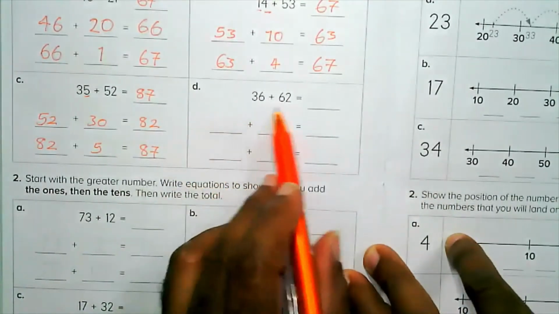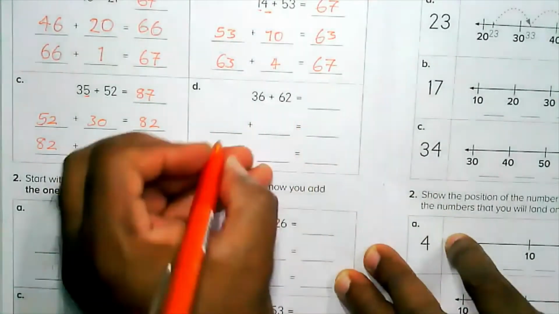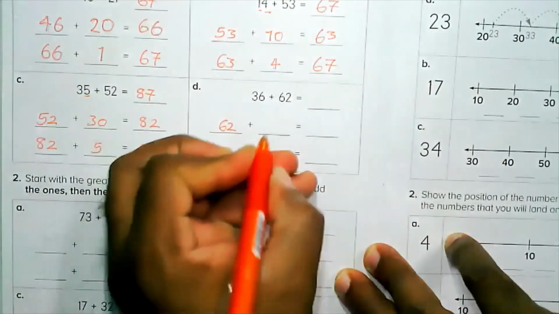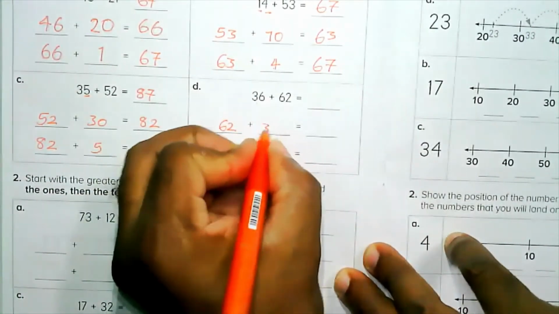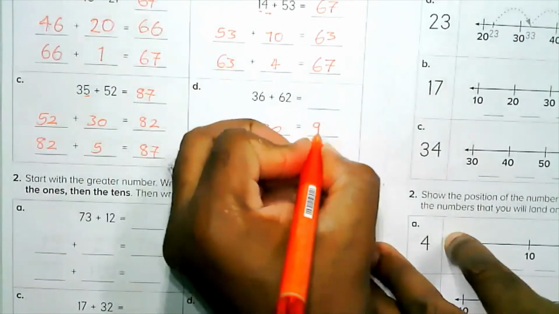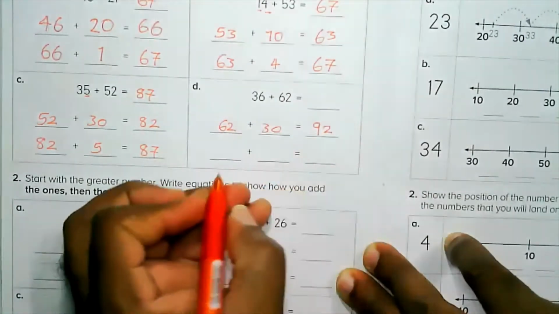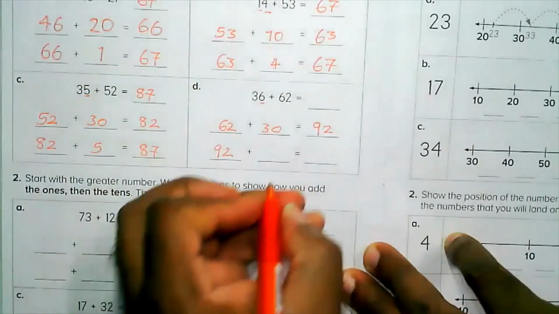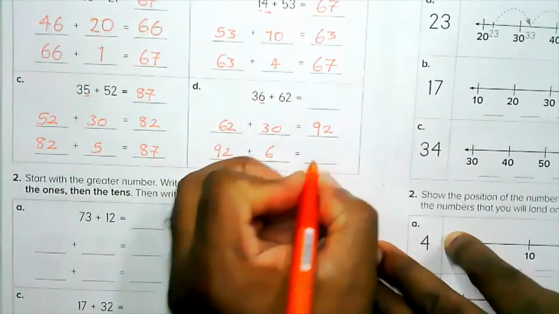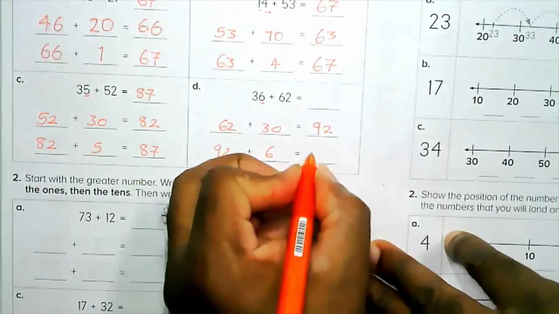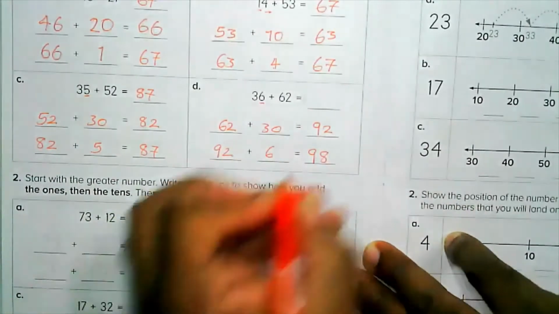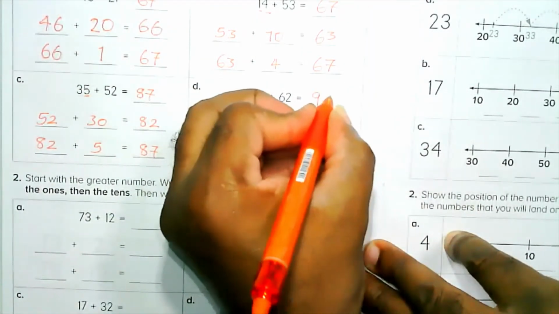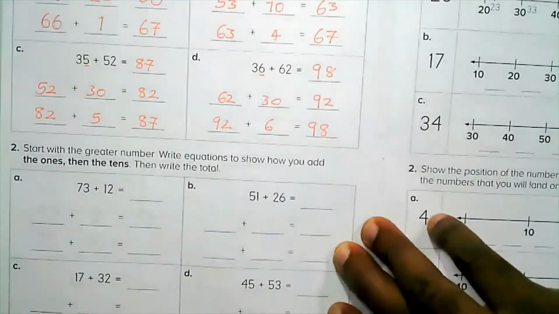Part D. So the greater number is 62. Add the tens, 30, which will be 92. 92, add the ones, which will be 6. 2 plus 6 will be 8, so it will be 98. So we have 98. There you have it, folks.